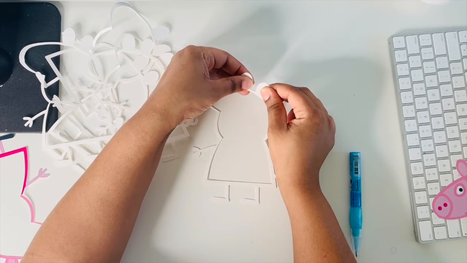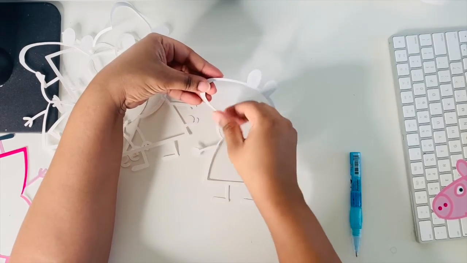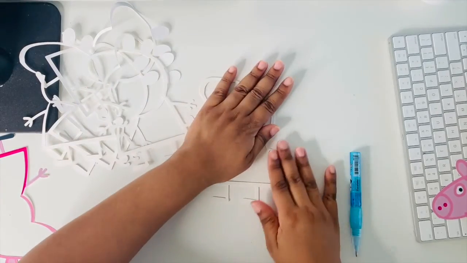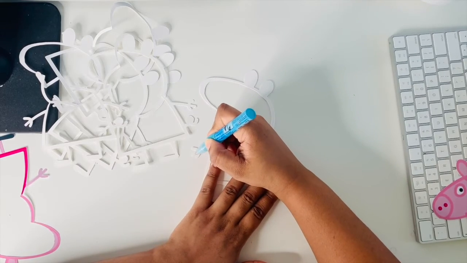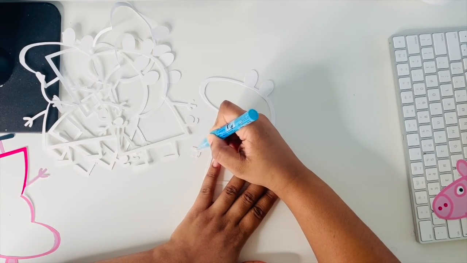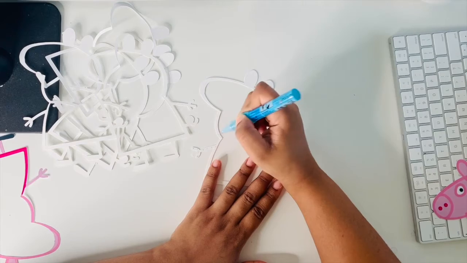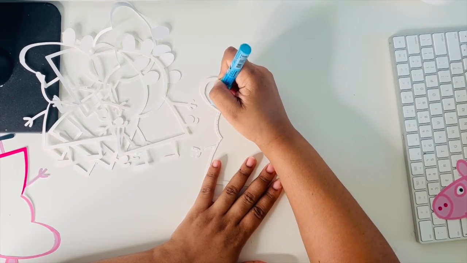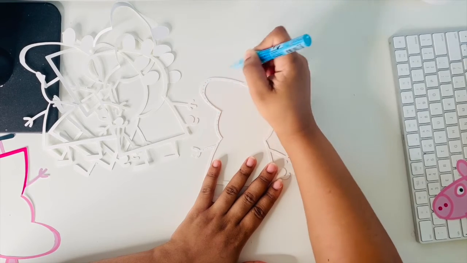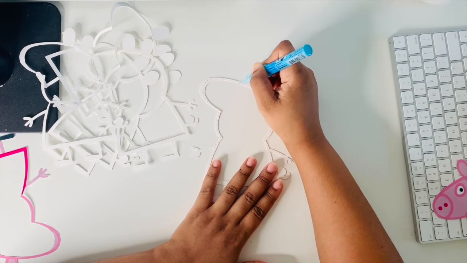You want to just line it up as best as you can. Now this takes a little longer, but believe me, it is really worth it, because now you can have any irregular or uncommon shape.